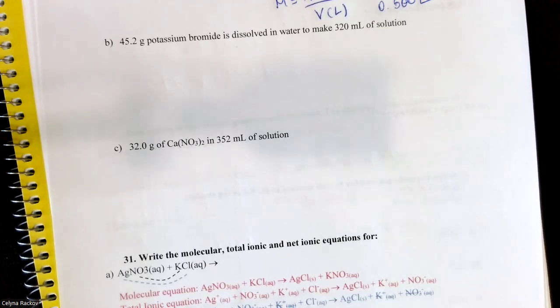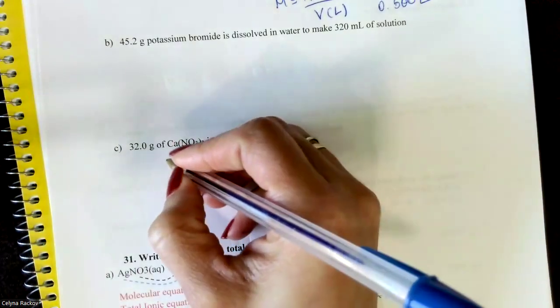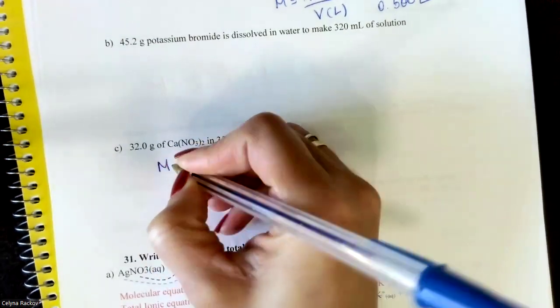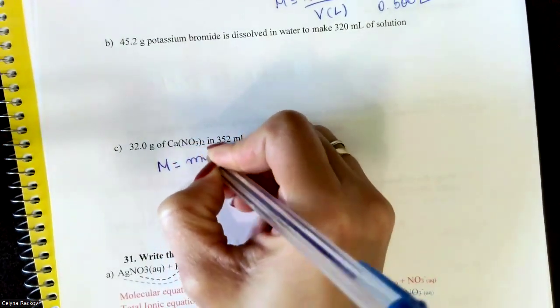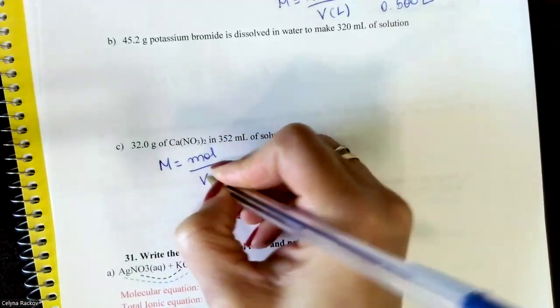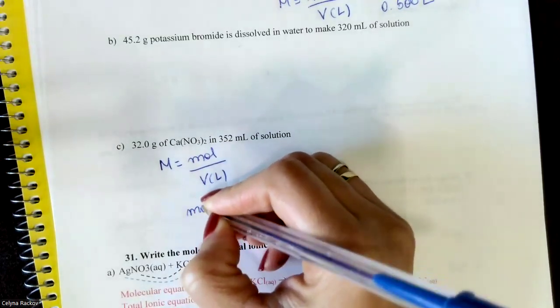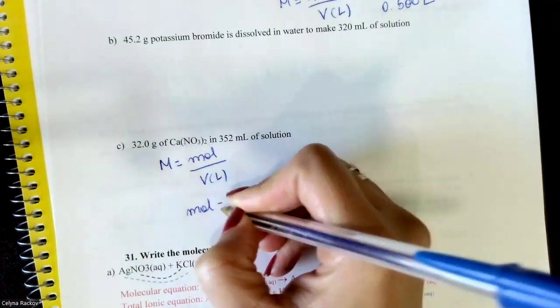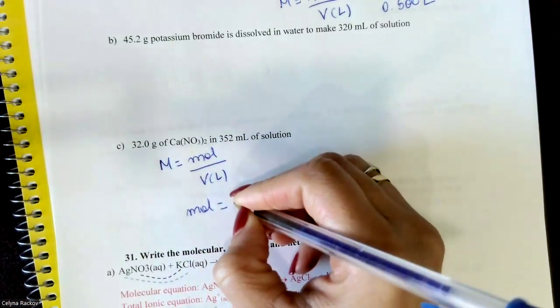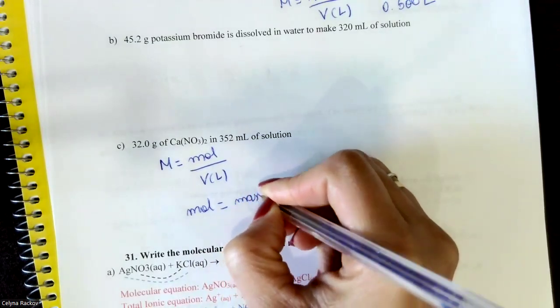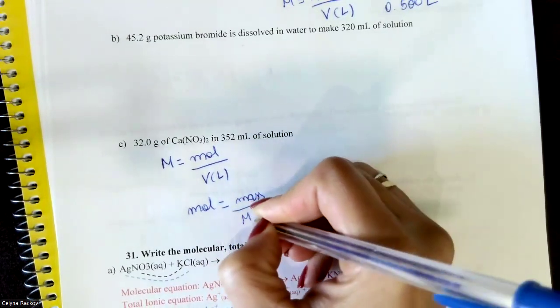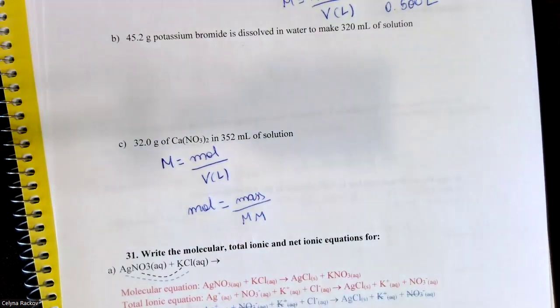So let's get here, right? You need the molarity formula, right? And then moles. What's the formula for moles? Moles is mass, right? Divided by molar mass. So what's the molar mass of calcium nitrate?